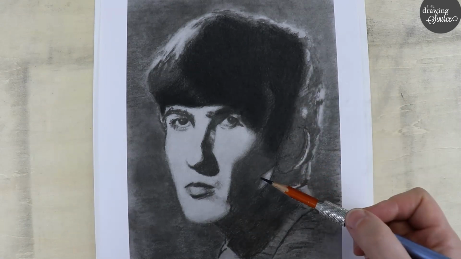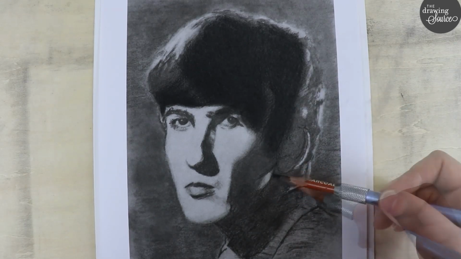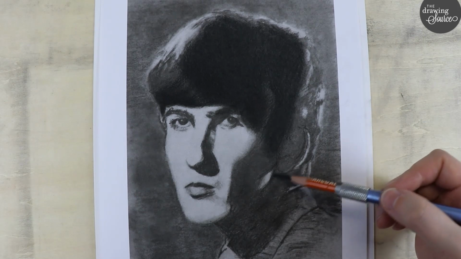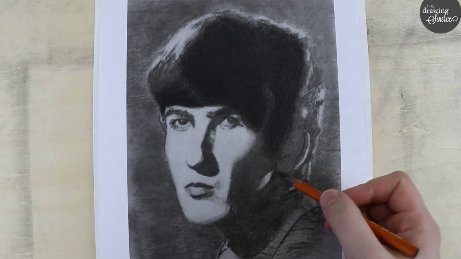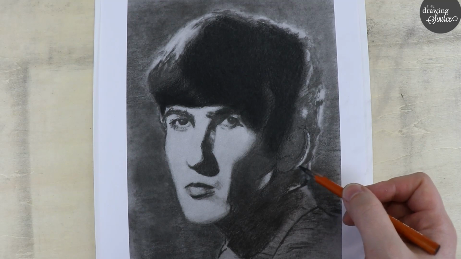I'm taking a minute to define this light shape because it's in such close proximity to the ear, and I want the alignment of the two to be correct. I'm finding the shape of the earlobe and the angle change between it and the helix.